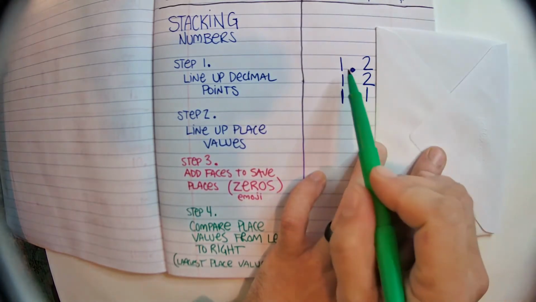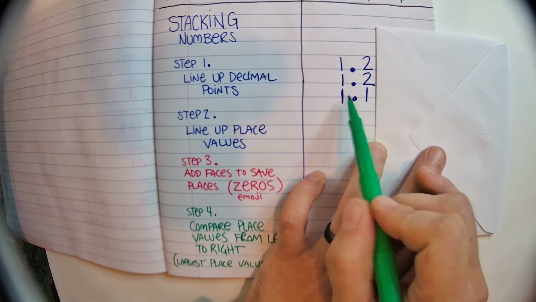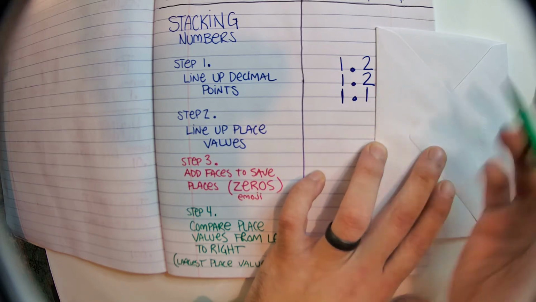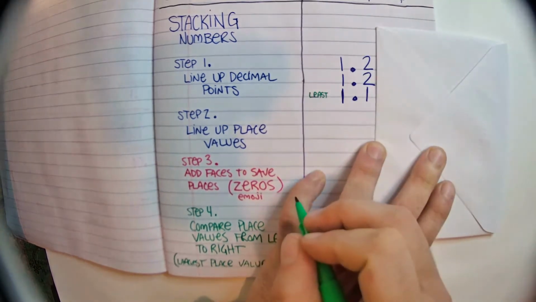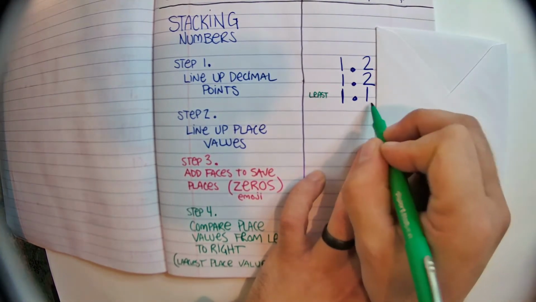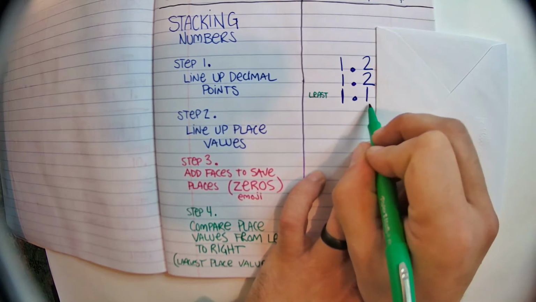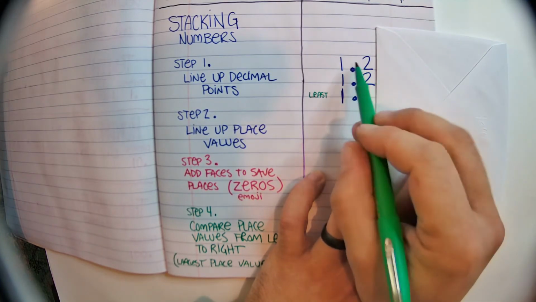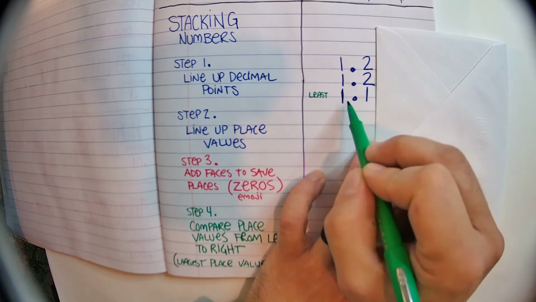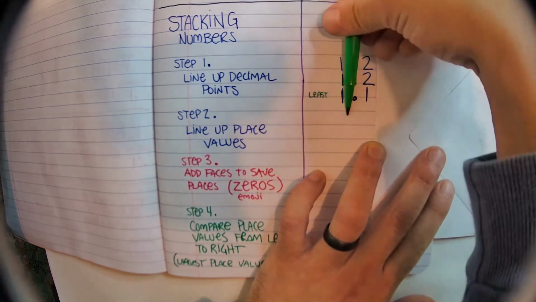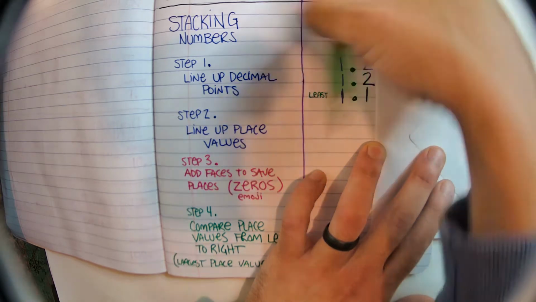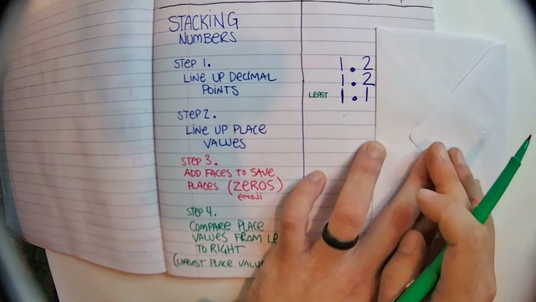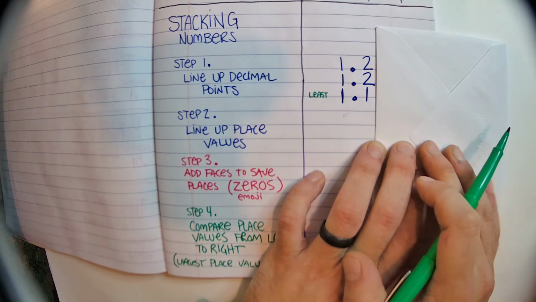Ask yourself, which number is the smallest, 11, 12, or 12? Obviously, we have just found our smallest number. This is the least because it has the smaller number in the tenths place. Each of these has a value of 1 and 2 tenths, 1 and 2 tenths. This one's 1 and 1 tenth. If we just ignore the decimal point, it's like looking at 12, 12, or 11. Which one is the biggest number? 12. Which one is the smallest number? 11. So with two place values, I still can't tell which number is the biggest, but I can tell which number is the smallest already.